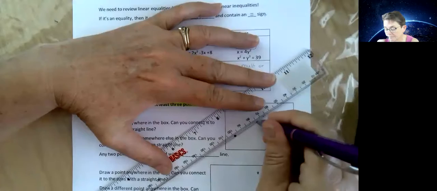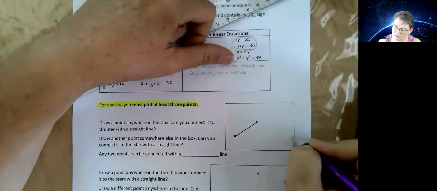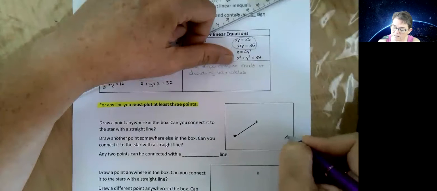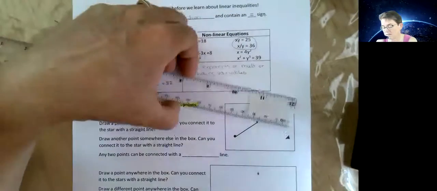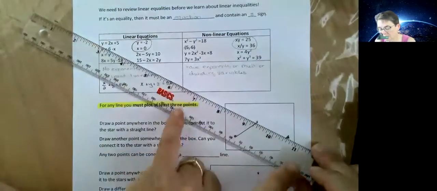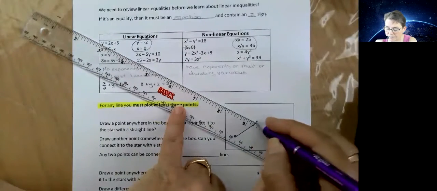Yeah. Now I'm going to draw another point, a triangle, right over there. Can you connect that to the star with a straight line? Yes, of course you can.